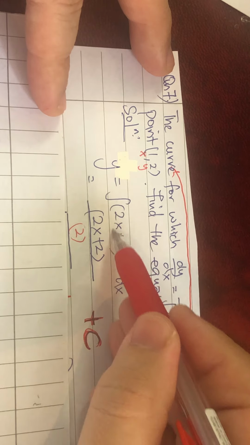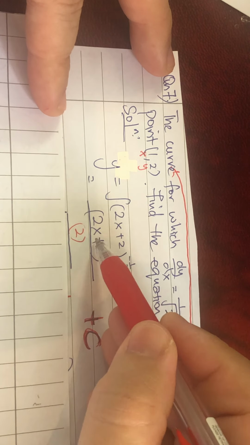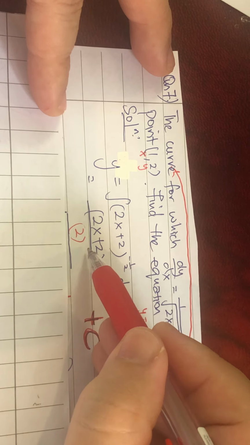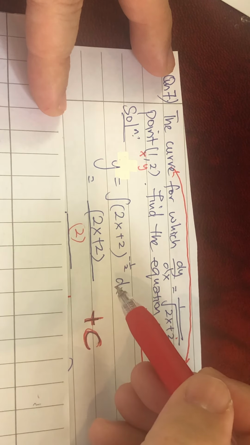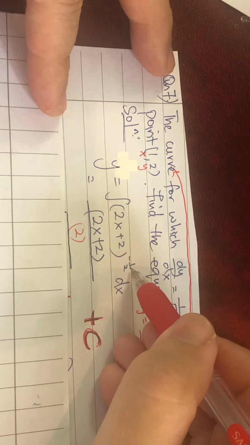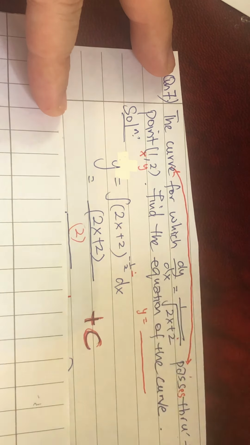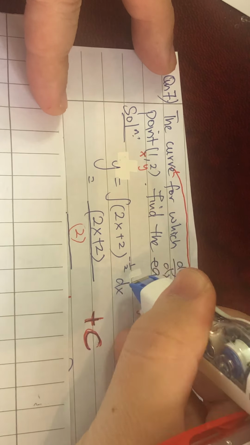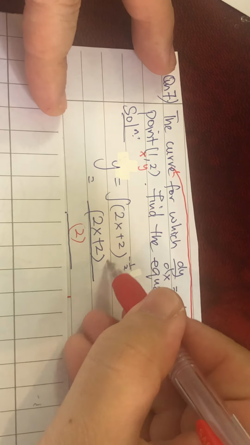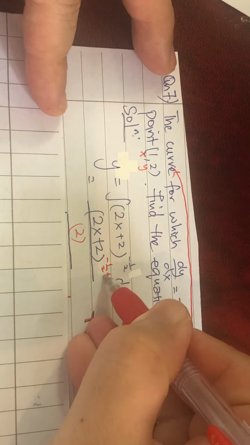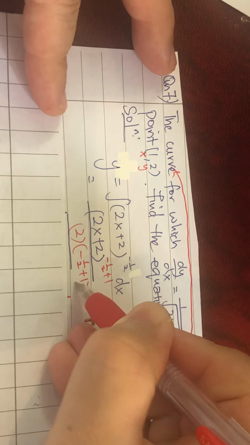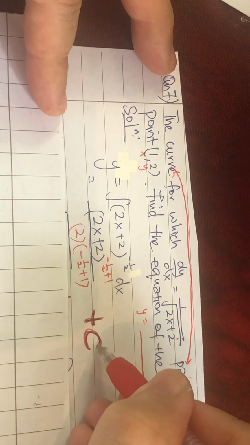2x plus 2, you differentiate, is 2. So normally for differentiation you have to times 2. Now because you are integrating, you divide by 2. Then you plus 1 to the power, then divide by the new power. I cannot write here because this is a question. Then I have to plus c.